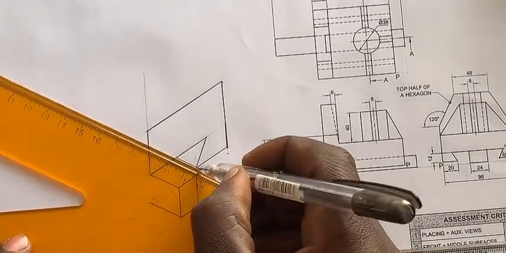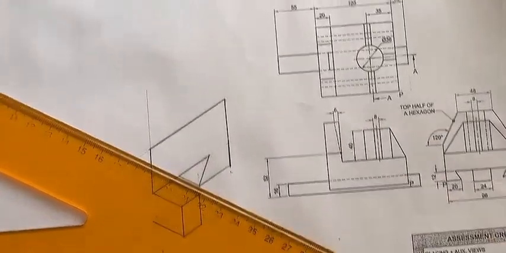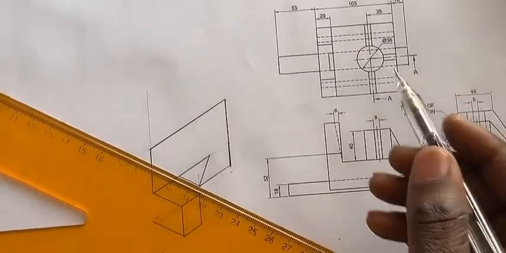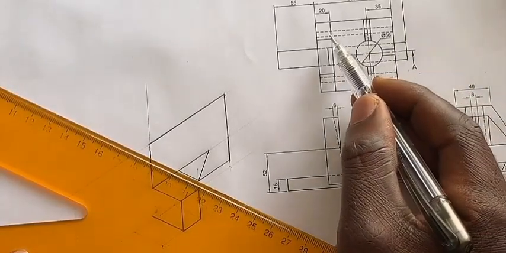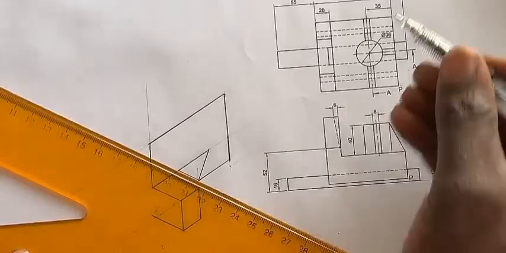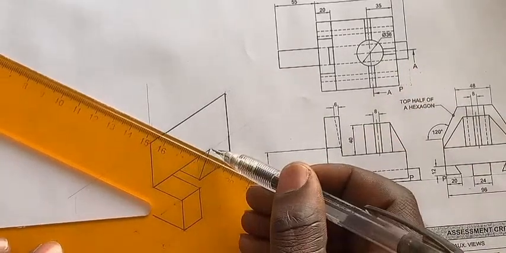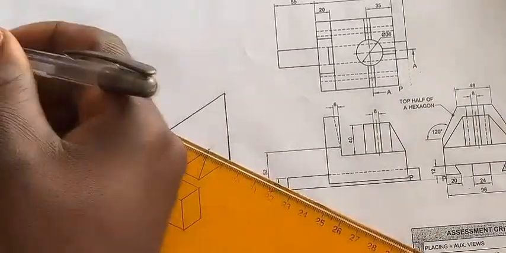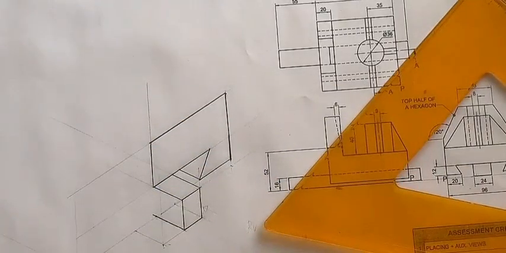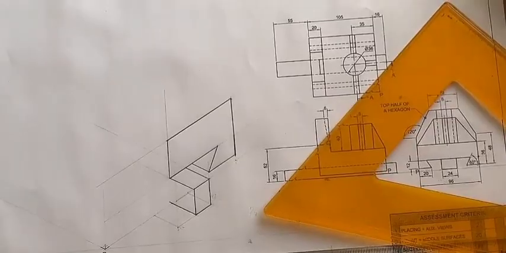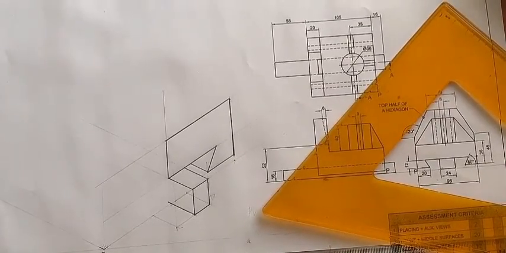So which line is this one? It's actually that one. Look, by my top view, it's actually this one, not this one. It was hidden. How about this one? This one should be that one, still going that direction, but hidden. As hidden.